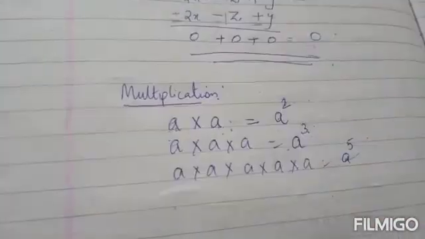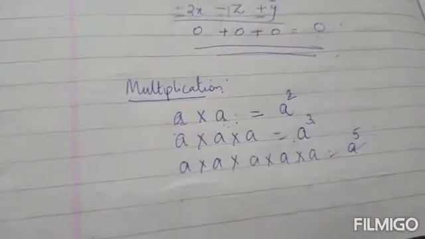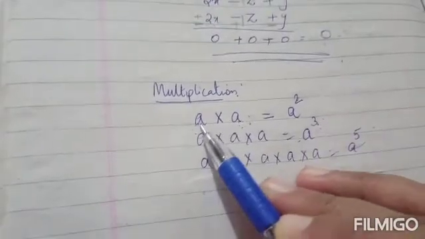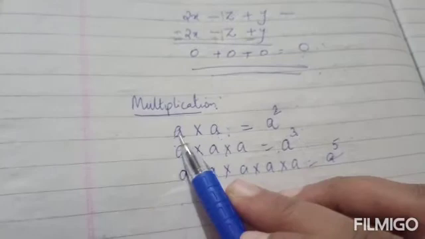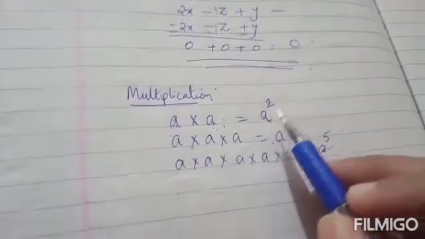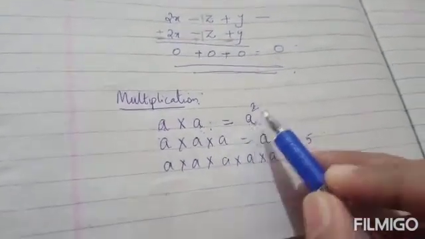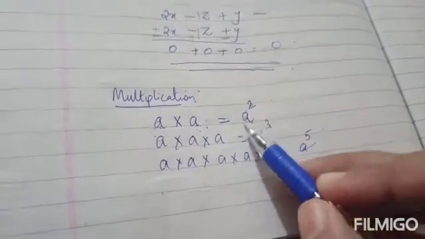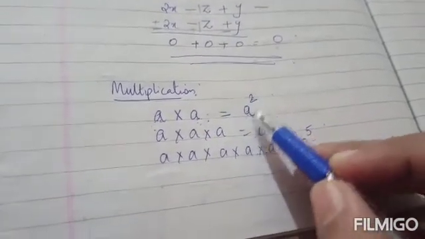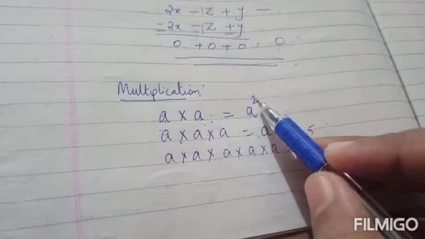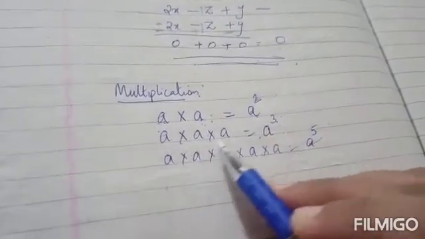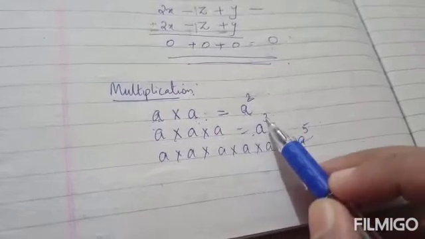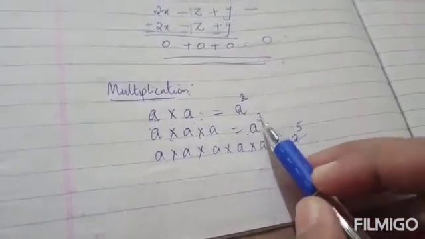Okay, next, multiplication. You know this: a into a, that is a multiplied 2 times, we write as a raised to the power 2 or a squared. If a is multiplied 3 times, that is a into a into a, it is a raised to the power 3 or a cubed.